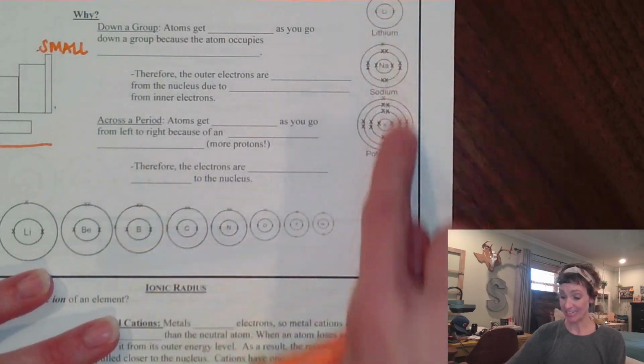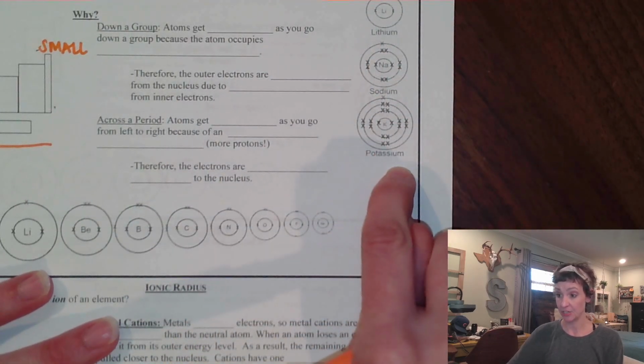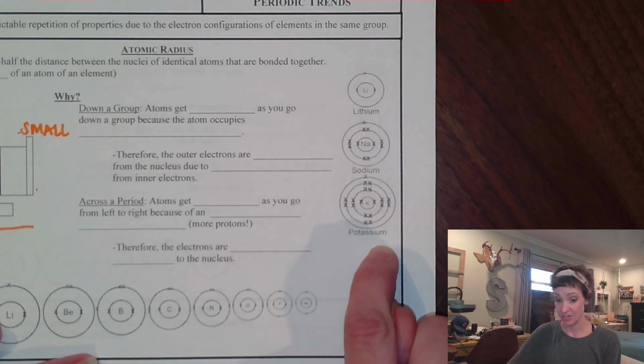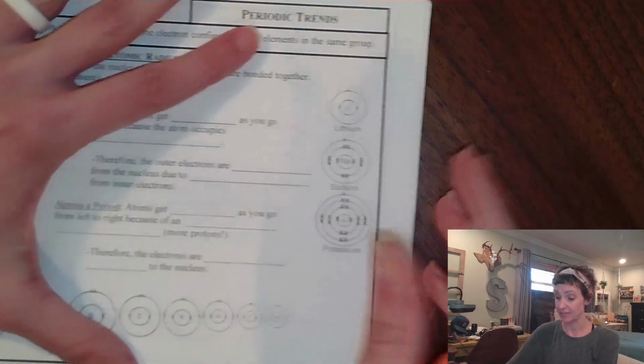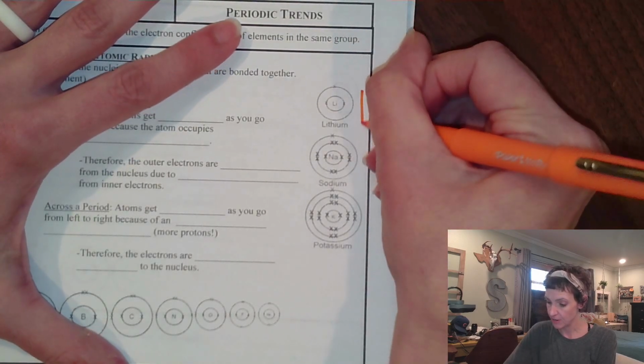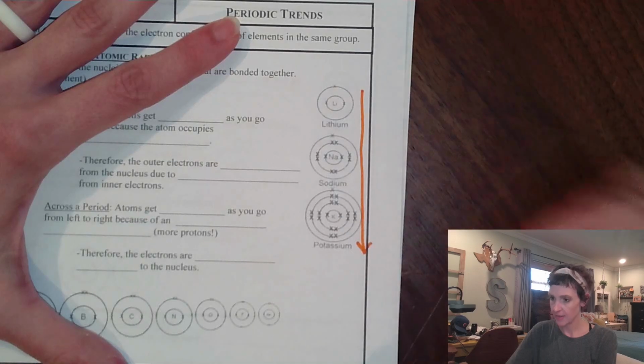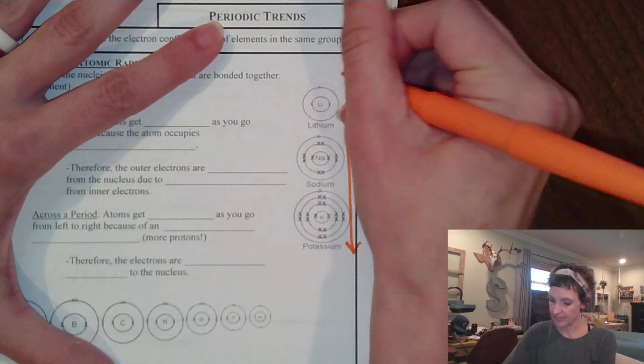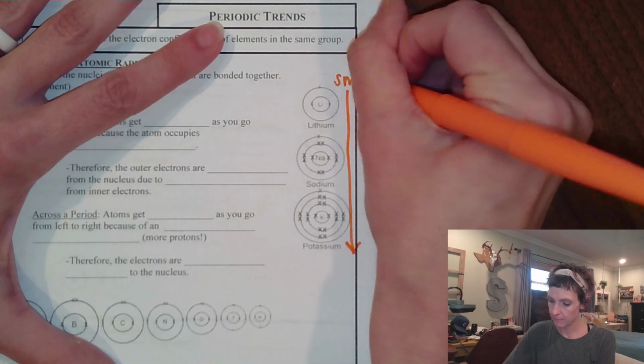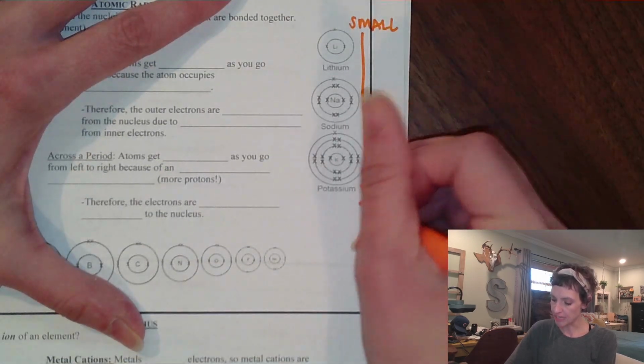This shows my trend down a group. It is literally showing my energy levels. I love this visual right here. So we are actually going to add a trend line to this picture too. We're going to draw a line down, and we know that that line down means up here we are small, and as we go down, we get big.